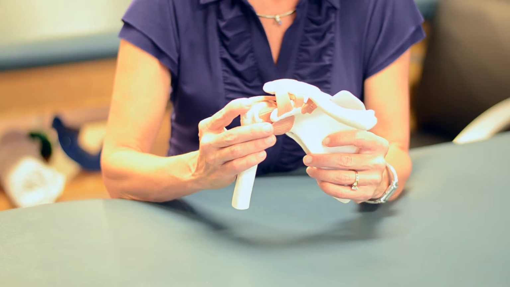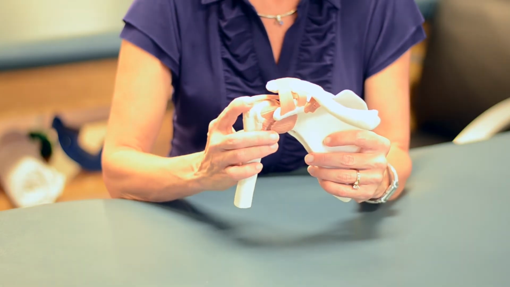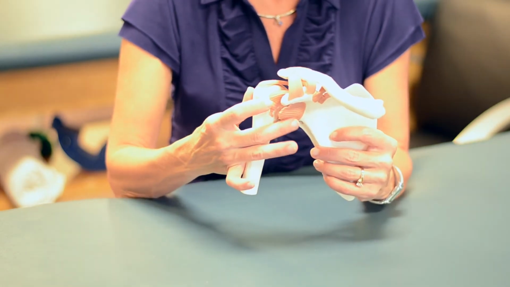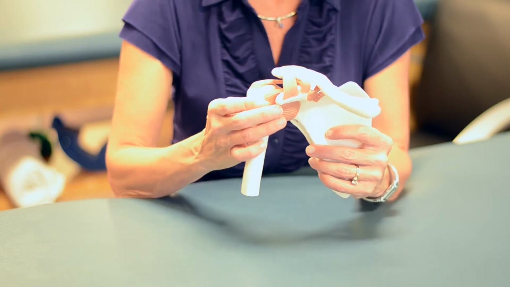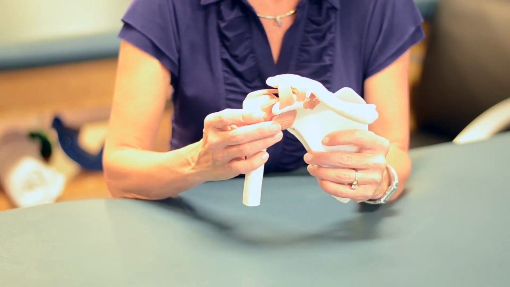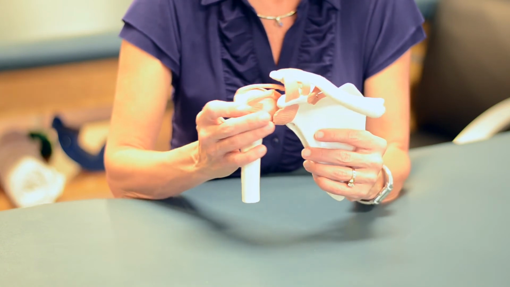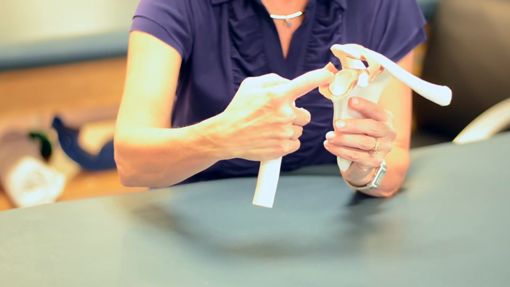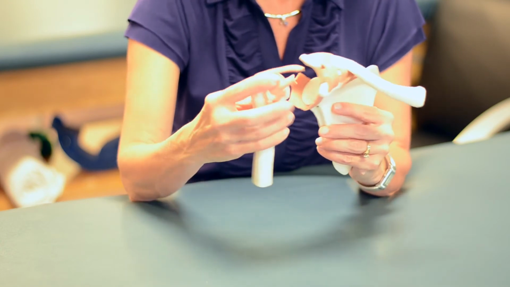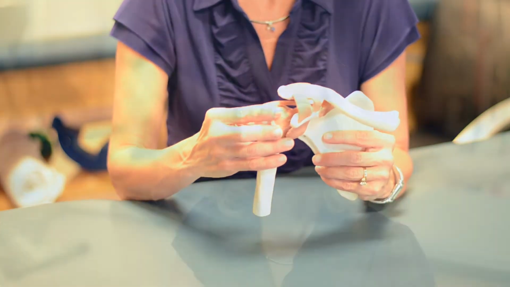There's also an important structure called the joint capsule. The capsule is a sleeve of tissue that runs from the scapula to the humerus and helps hold it together. And finally, there's something called the labrum. The labrum is a rim of cartilage that runs around the socket that deepens the socket and provides additional stability.